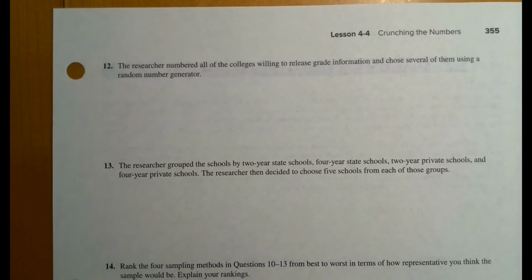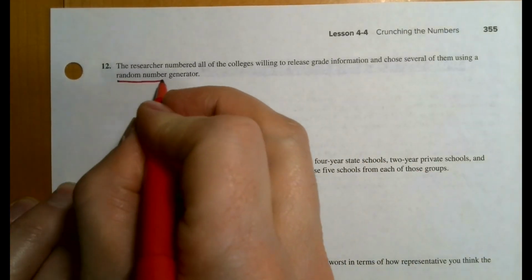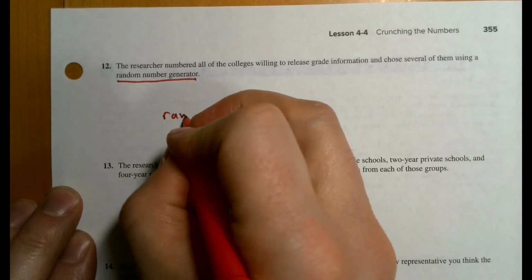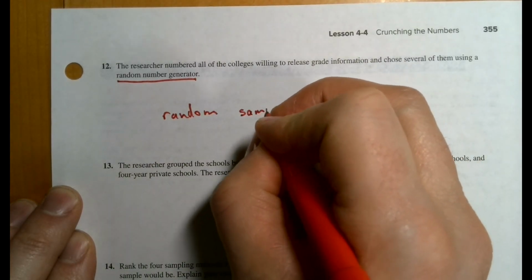Here the researcher numbered all of the colleges, kind of like systematic, willing to release grade information, and chose several of them using a random number generator. This is an example of just an equally likely chance of picking something. So this is just a plain and boring random sampling method.